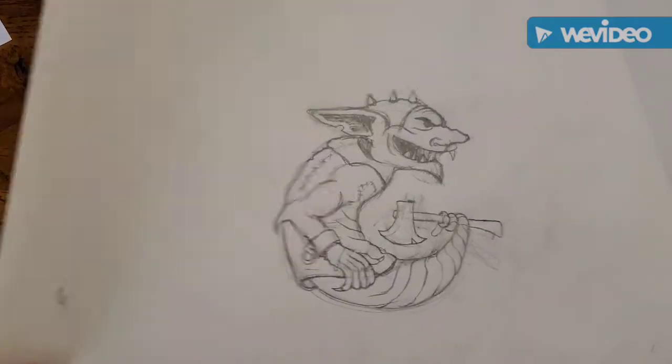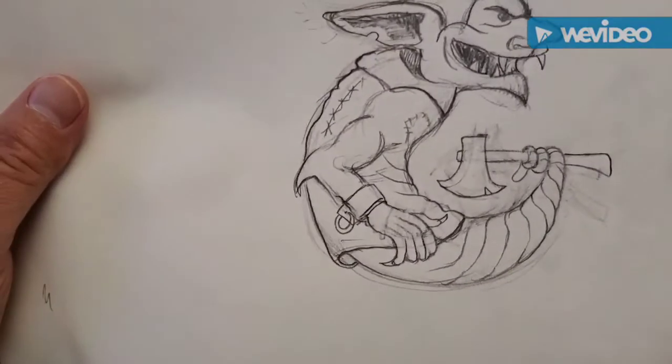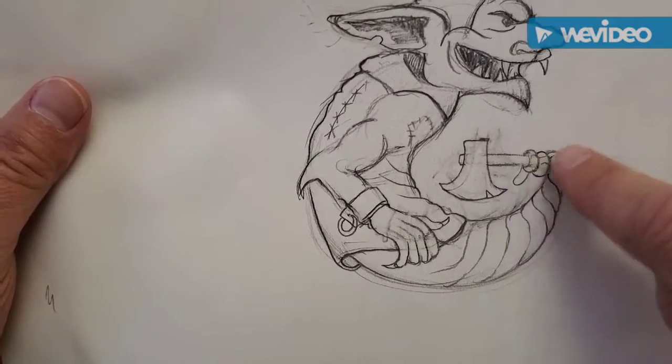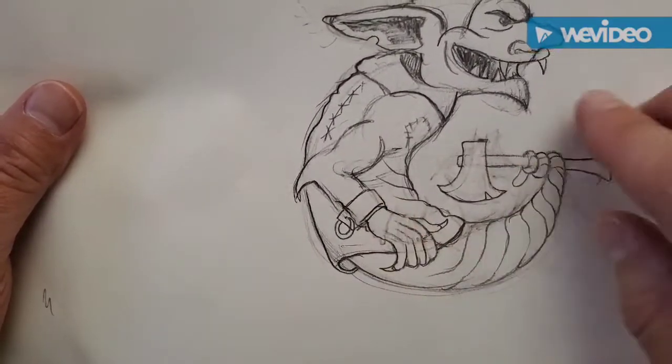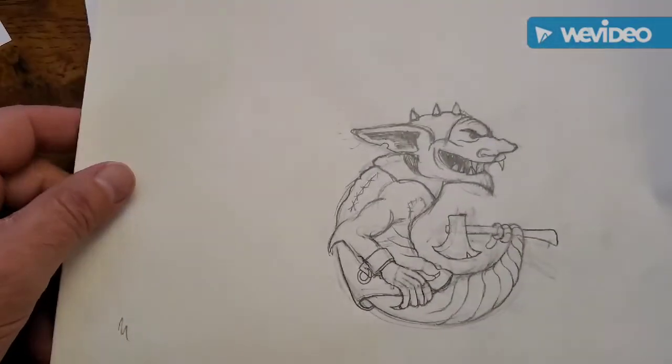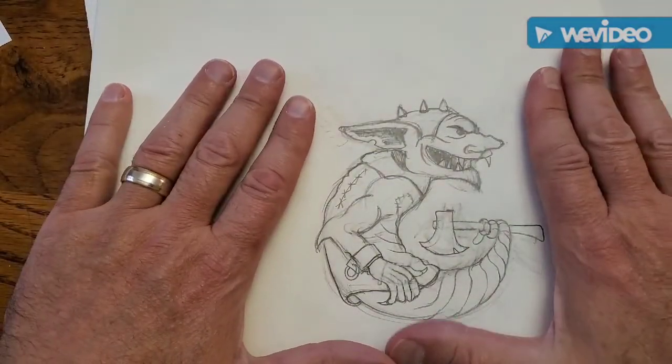All right, here's the illustration of the goblin. I did a few changes on it. I decided to make it look like he's got sort of a tail here grabbing this little axe, fix the axe a little bit, change the wrist. Did a few changes to this. You can see compared to my hand, it's a pretty small drawing.